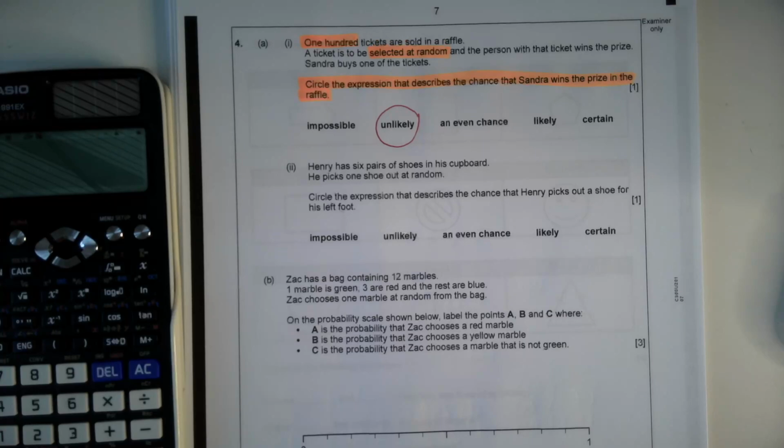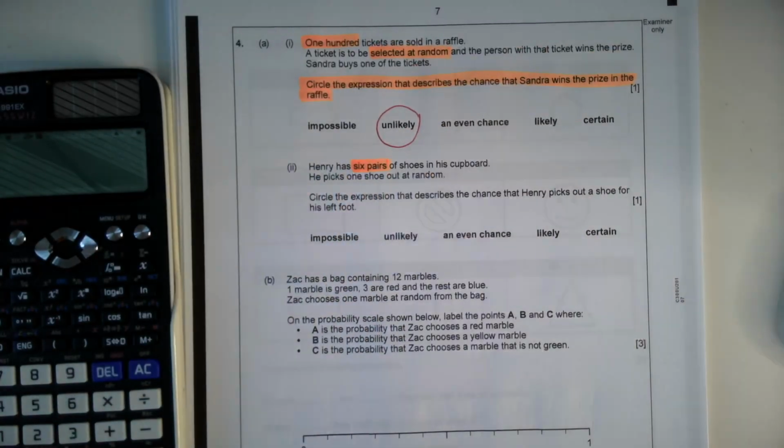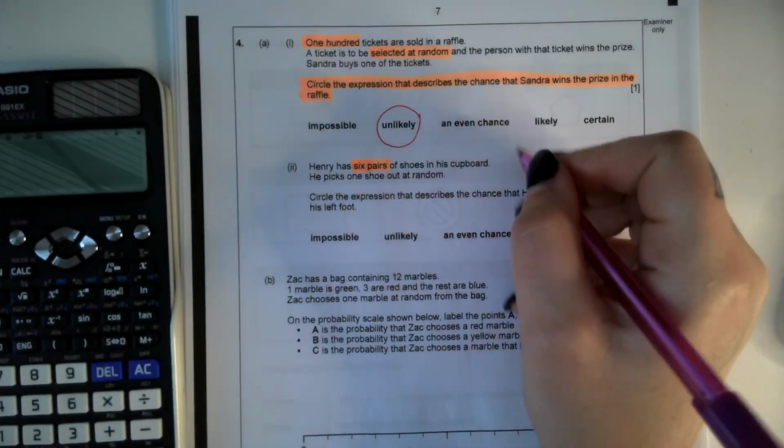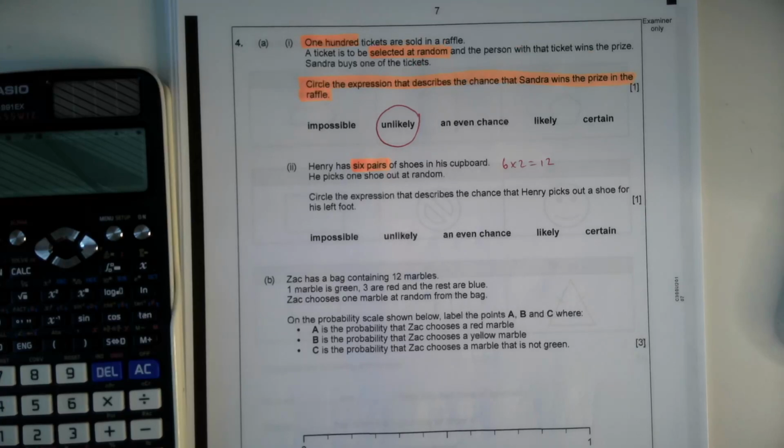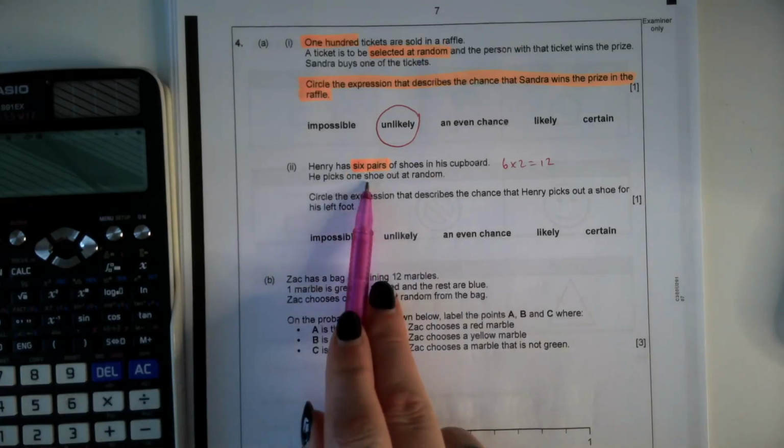Part 2. Henry has 6 pairs of shoes in his cupboard. He picks 1 shoe out at random. Circle the expression that describes the chance that Henry picks out a shoe for his left foot. Okay, so there are 6 pairs of shoes in the cupboard. So 6 pairs of shoes, 6 times 2 means there are 12 shoes in total. He's going to pick 1 shoe out.